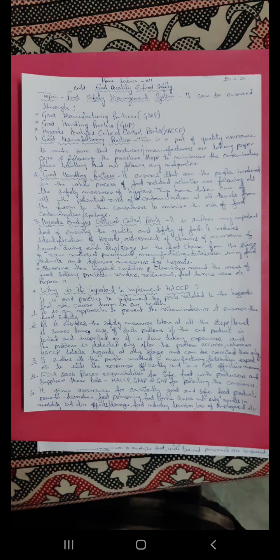Now we take the first one, good manufacturing practices. Very simple. All those who are involved in food manufacturing, distribution, or production have to follow good practices. It means they have to be honest in their work. They should not adopt any malpractice related to intentional food adulteration.